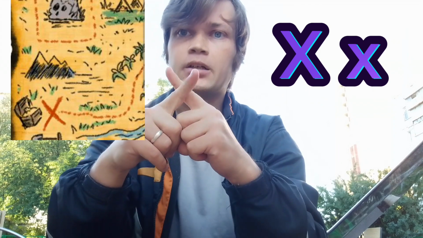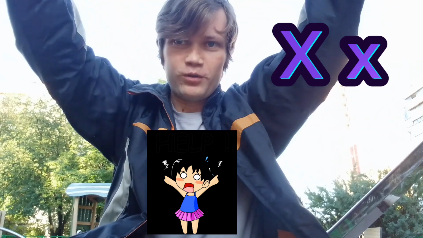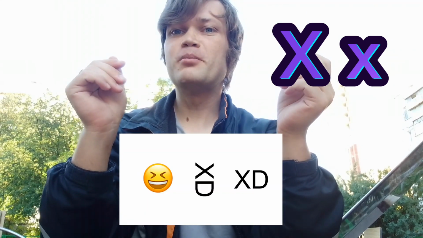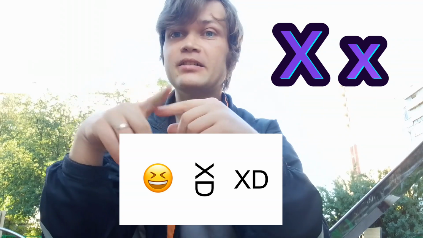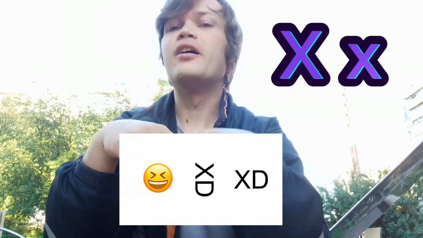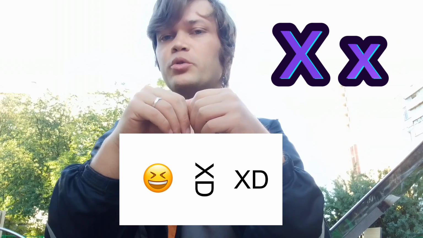Ф, that's flower, or 50-50, something divided in halves, 50-50, or a flashlight. Х, it either means a target that you have to hit, or it's a cross for a place on a map, like here. Help! When you call for help. And it's also about laughter. Before the emojis, there was a symbol XD, and it meant eyes closed and then mouth wide open, so you could associate with laughter.